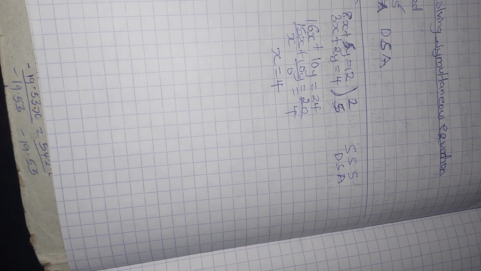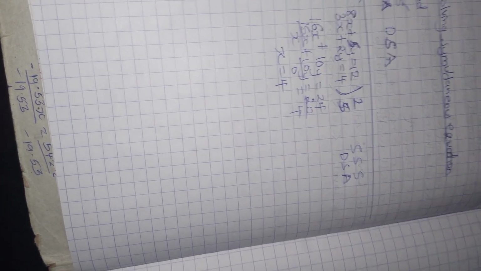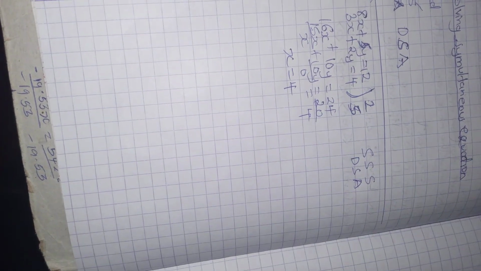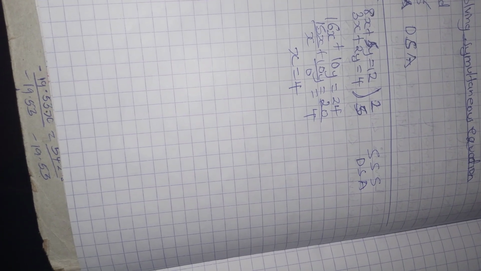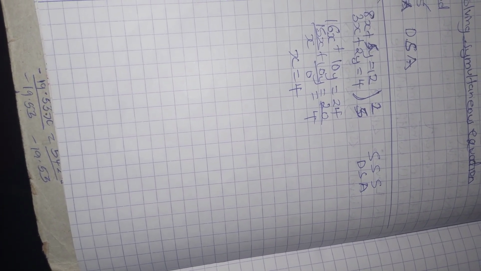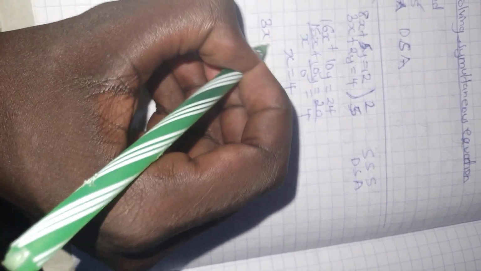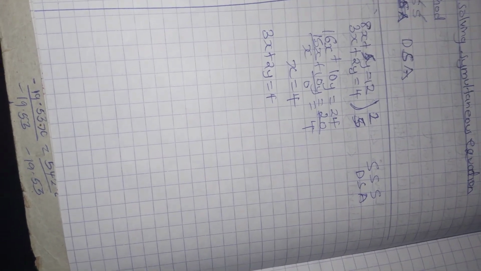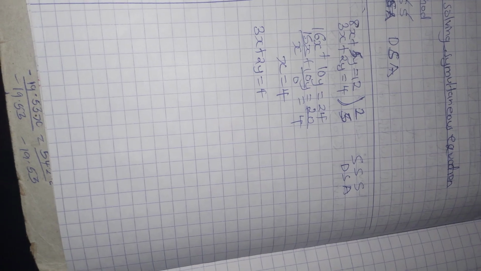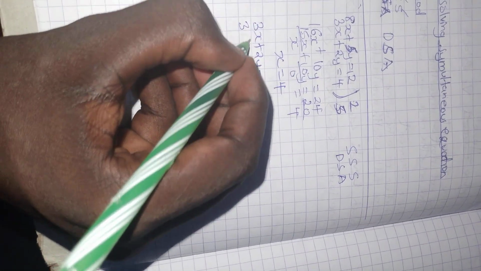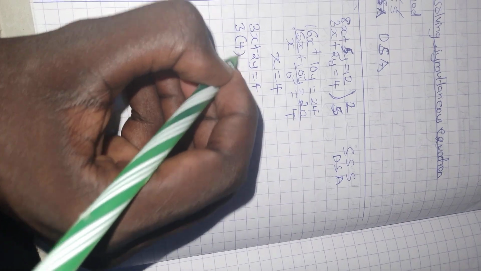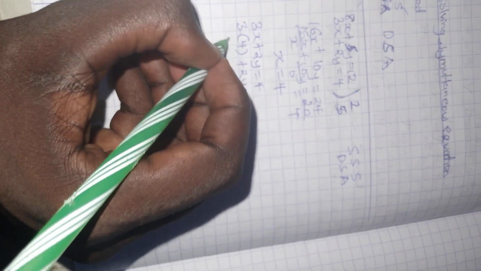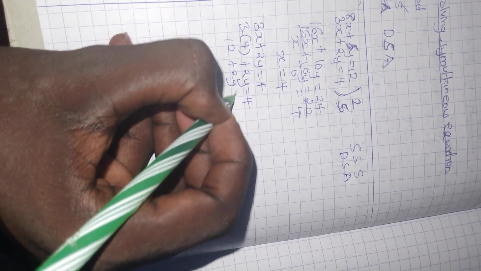Let's find the value of y. For the value of y, we'll go back to our equation and choose either the first or the second equation. In this case, let's take the second equation, which is 3x plus 2y is equal to 4. Let's substitute that x, so it will be 3 times 4 plus 2y is equal to 4.